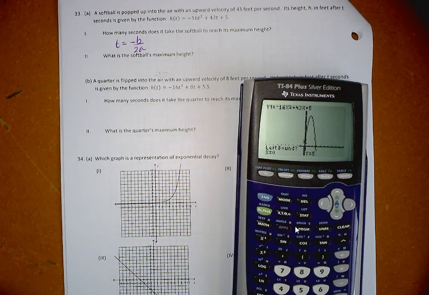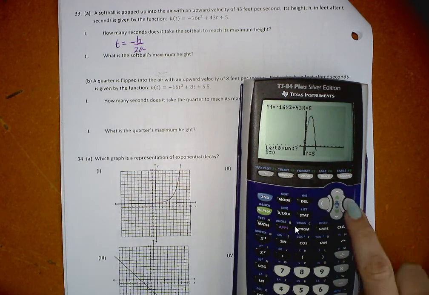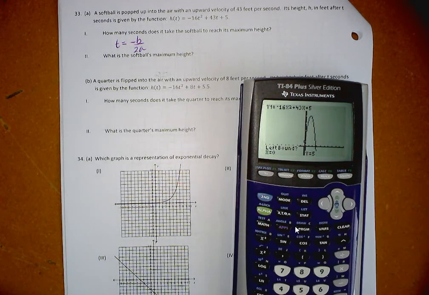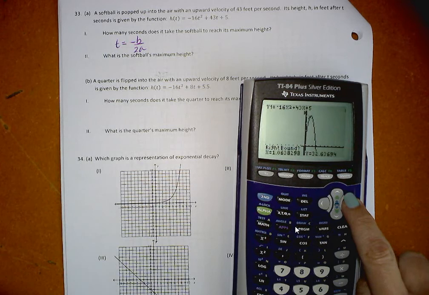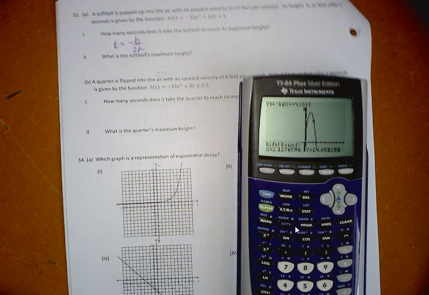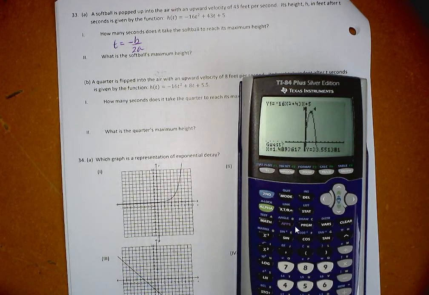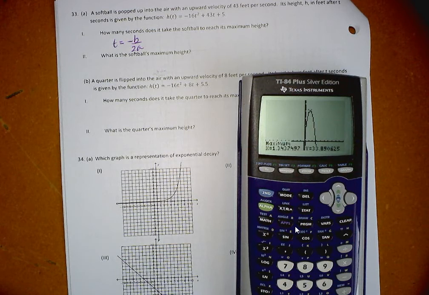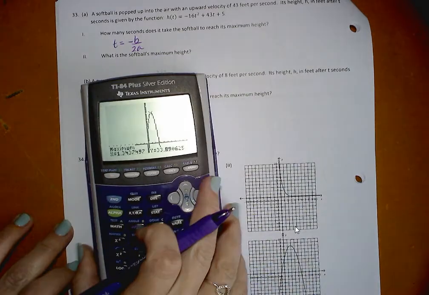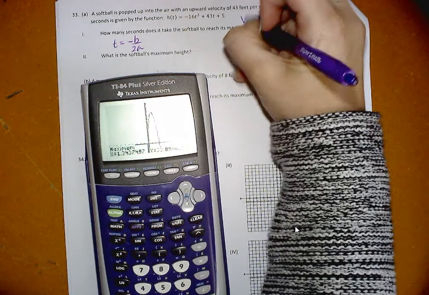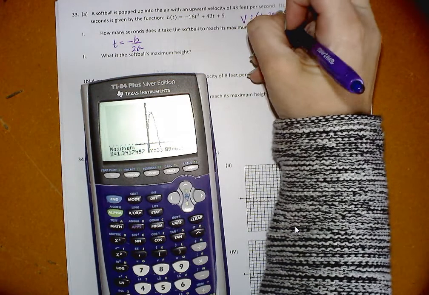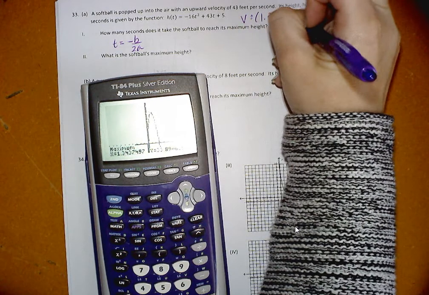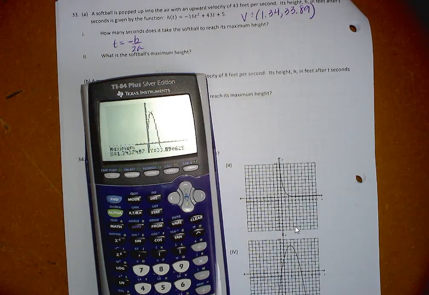Your left bound, just make sure you are to the left of your maximum and press enter. Right bound, you can just arrow somewhere to the right of it, enter. Guess, that's where you should guess where you think it is and press enter. And then I will just round this to the hundredths place. So my vertex is 1.34 and 33.89.